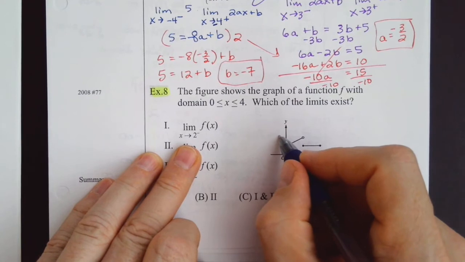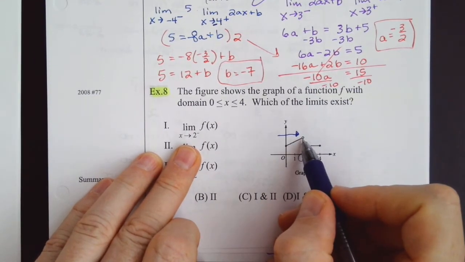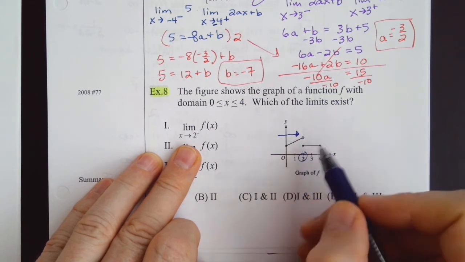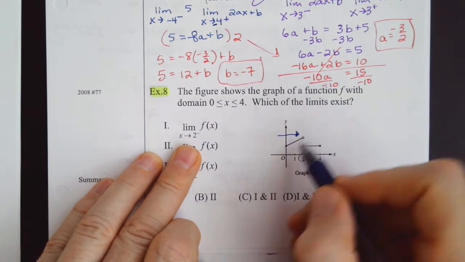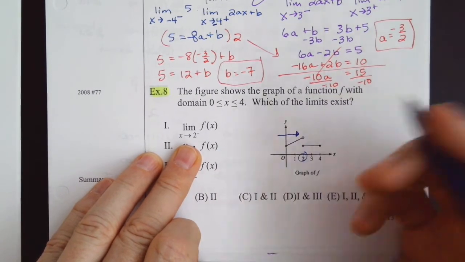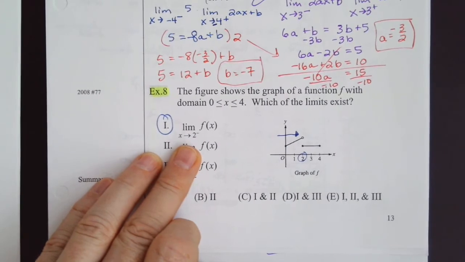So, the limit of this function as x approaches 2 from the left. So, as we approach 2 from the left, we're approaching this up here. Okay? So, does that exist? That's a left-sided limit. A left-sided limit, that's fine. It's approaching this. So, yes, that's fine.